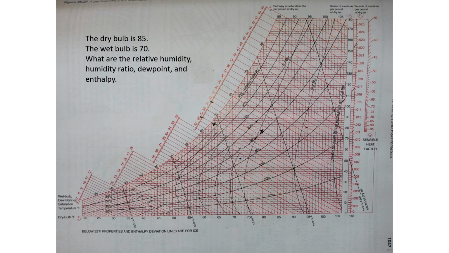Okay, so we are going to do a practice question. Dry bulb is 85. The wet bulb is 70. I want to know what these other factors are: the relative humidity, the humidity ratio, the dew point, and the enthalpy. Hit the pause button. See if you're comfortable with this now. See what you can do. Plot the dry, plot the wet, see where they meet, and see if you can find the others. I'll let you hit the pause button and come back and we'll show you how we did it.